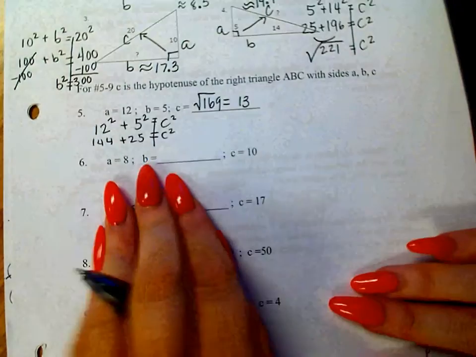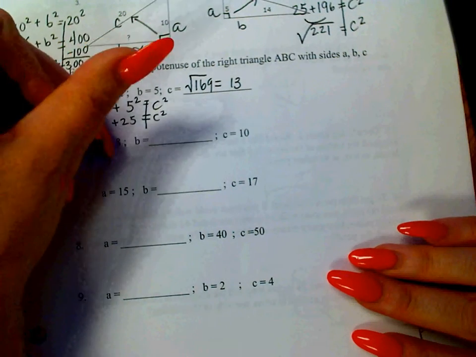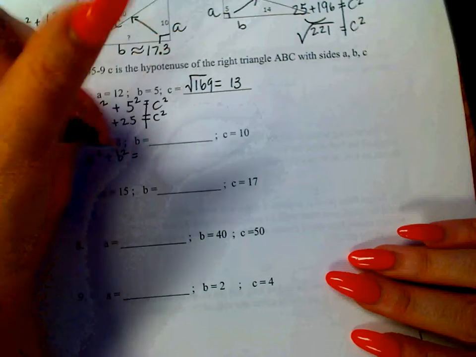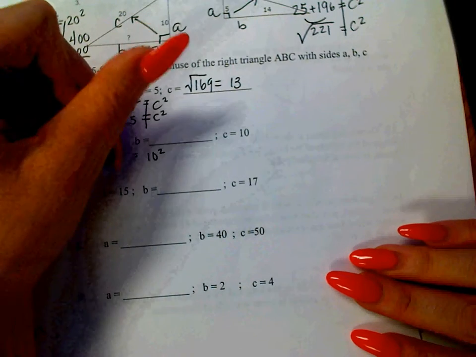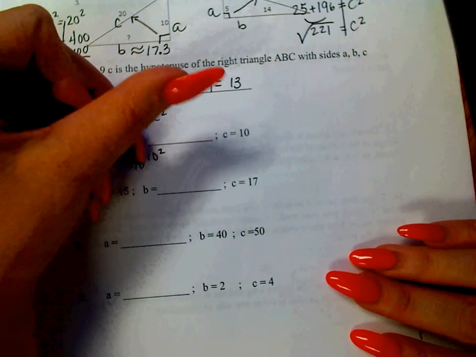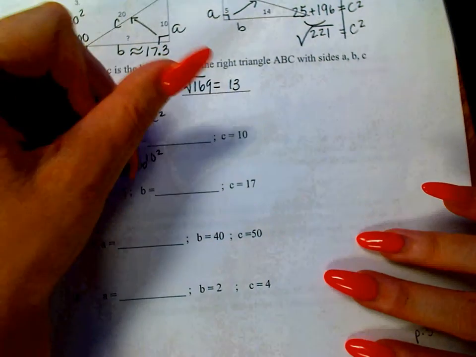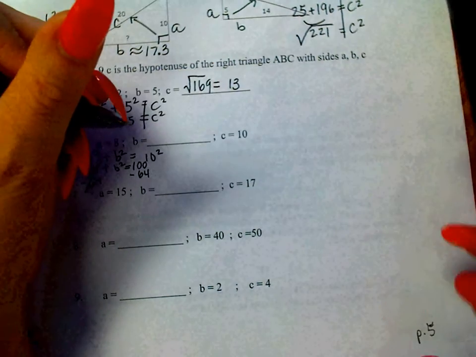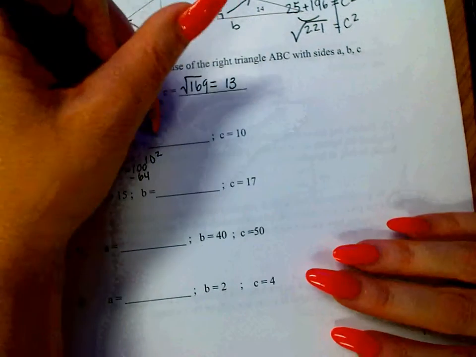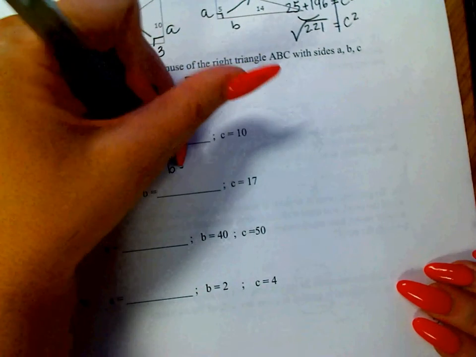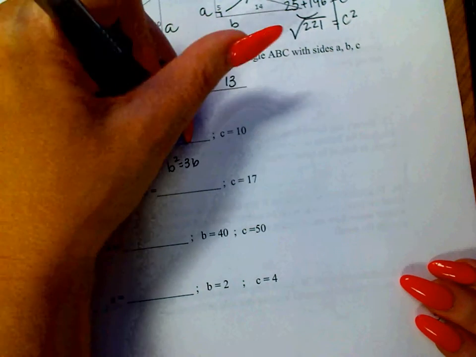Okay. So A is 8, so 8 squared plus B squared equals 10 squared. So 64 plus B squared equals 100. And they're on different sides, so we subtract. 100 minus 64 is 36. So B squared equals 36, and the square root of 36 is 6. So B is 6.